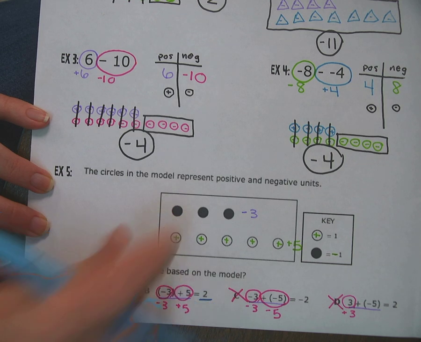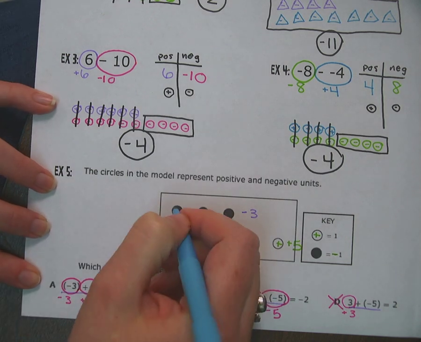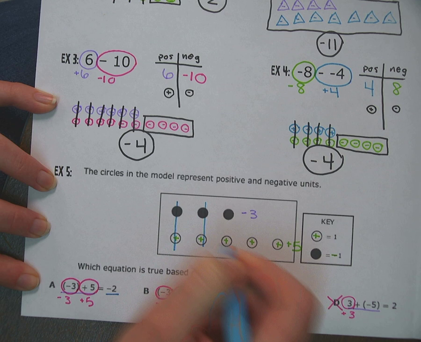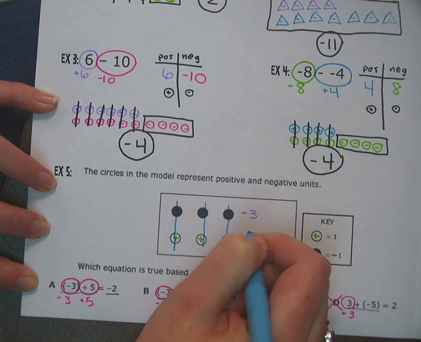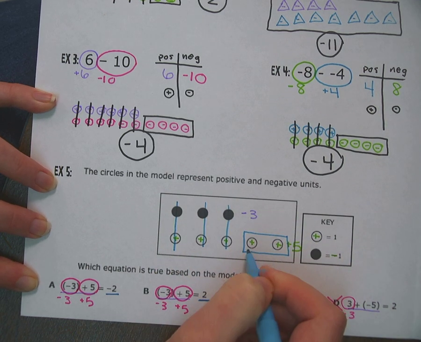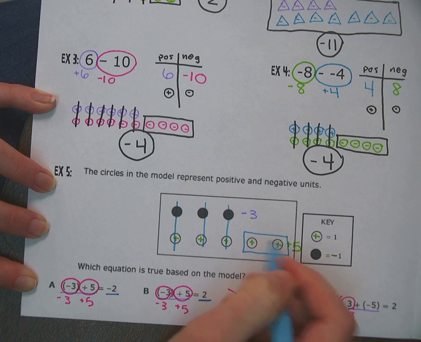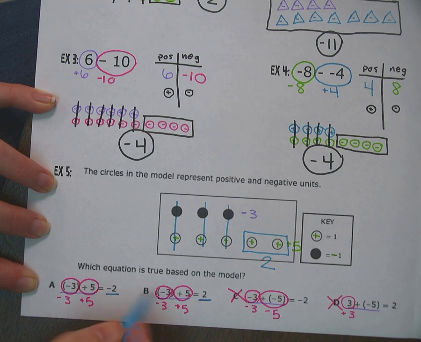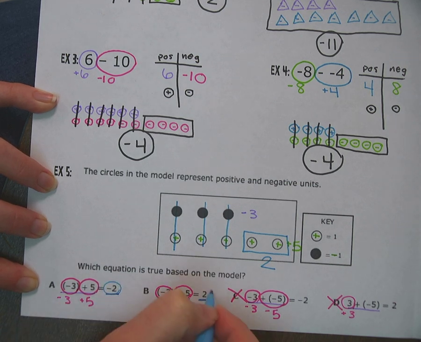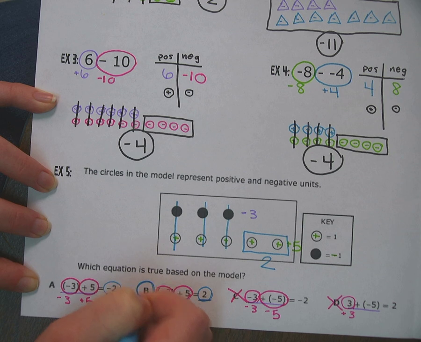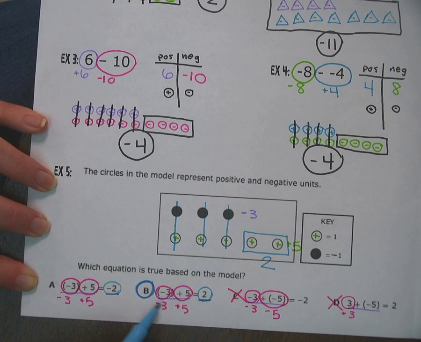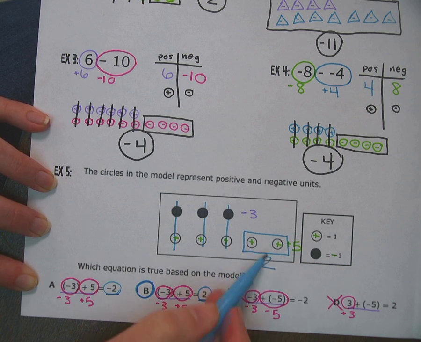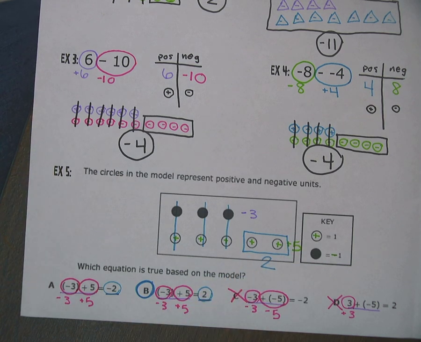So we need to go up here and get rid of our 0 pairs. So if I get rid of those 0 pairs, remember whatever is left is my answer. So my answer is 2, and they are positive, so my answer would be 2. This one, again, remember, is -2. This one is +2. So B has all the right pieces. It has a -3, a +5, and then the answer of a +2. And that is how we use counters.